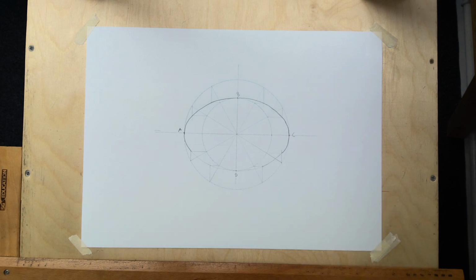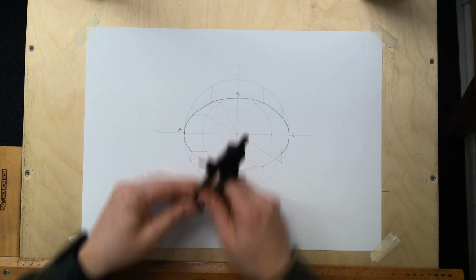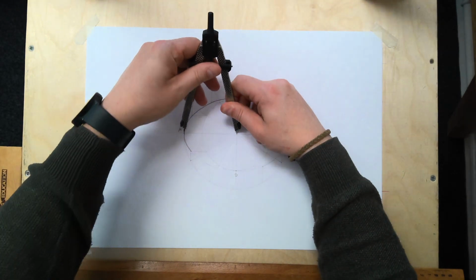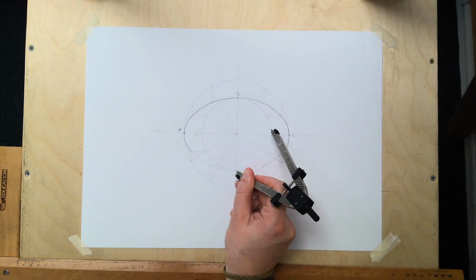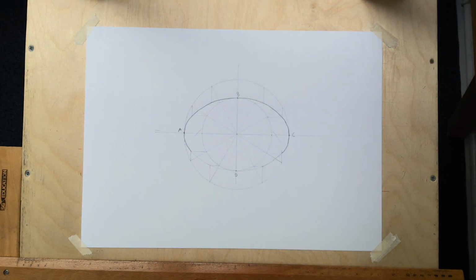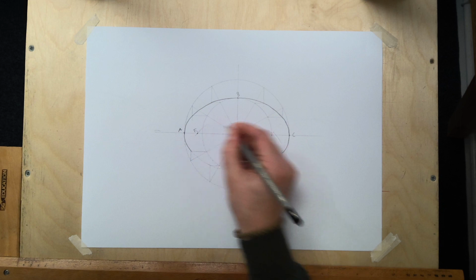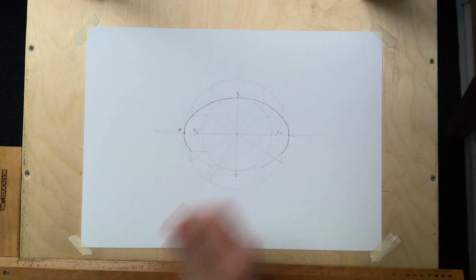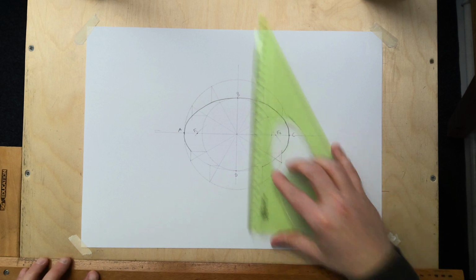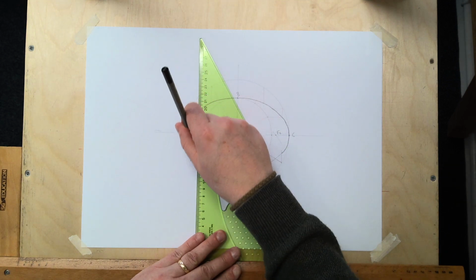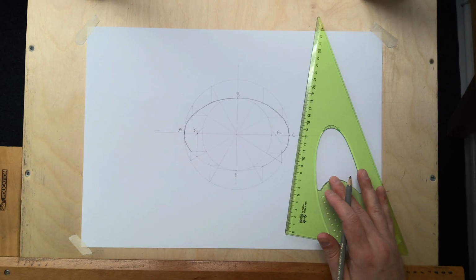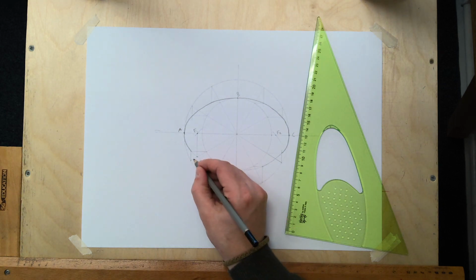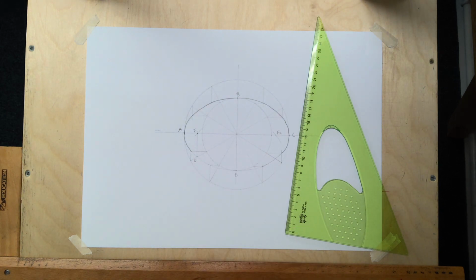All right, now, next thing they're asking us to do is put in the focal points. So, focal point, half the major. So we're going to go from the center of the circle out to A, half the major, swing it from the minor. That gets us F1 and F2 where it crosses this axis. F1, F2. Okay. Now, in the image, it shows us taking F1, dropping it down to hit our ellipse, which gives us point Q.